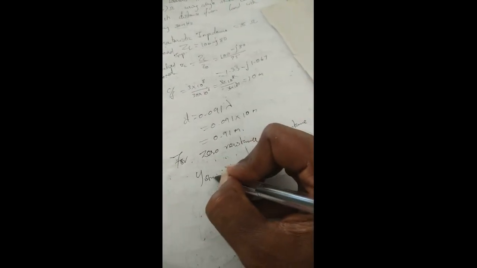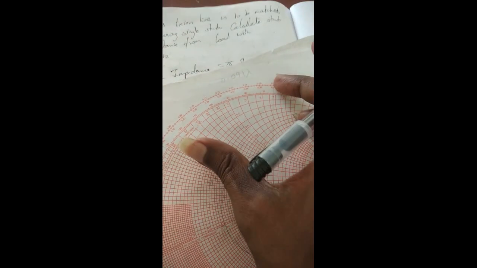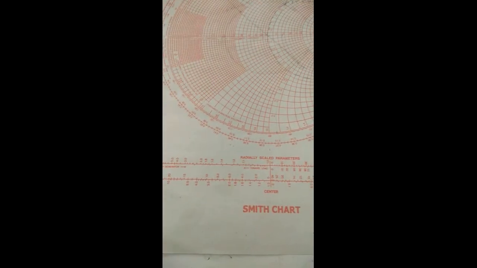Now what does it mean? This is important for zero resistance and a susceptance. So you have measured the 0.091, right? You have to write like Y stub equal to 0 minus j 0.091. This total distance, you have to write like this. Confirm, you have to write like this. Now this minus 0.091, you have to mark in the Smith chart.